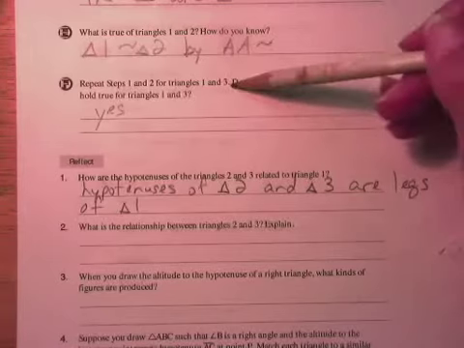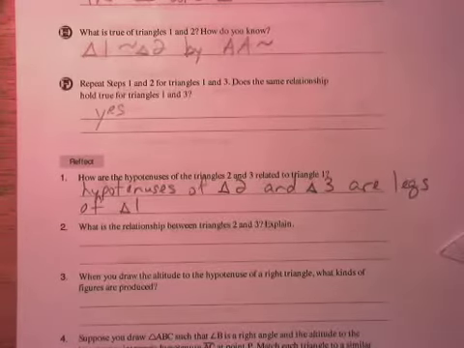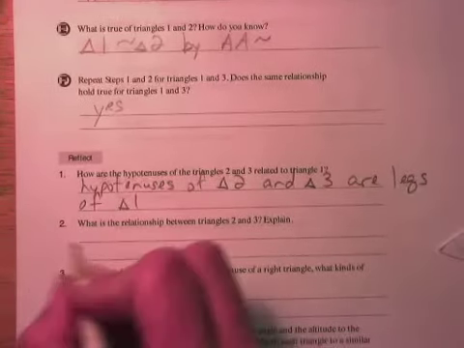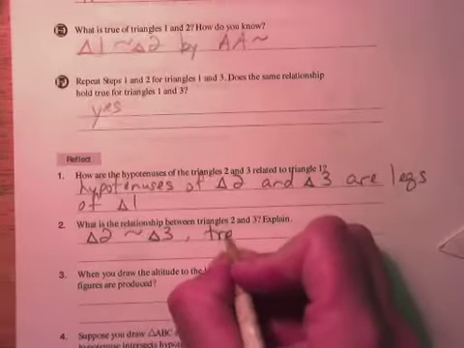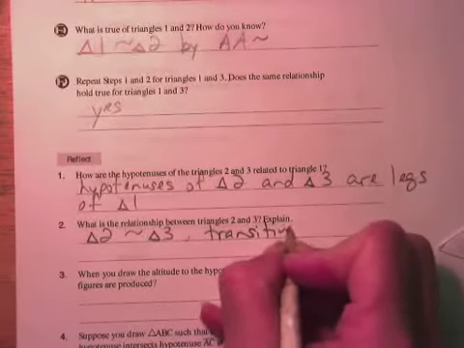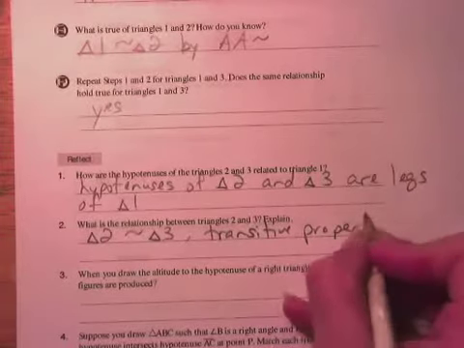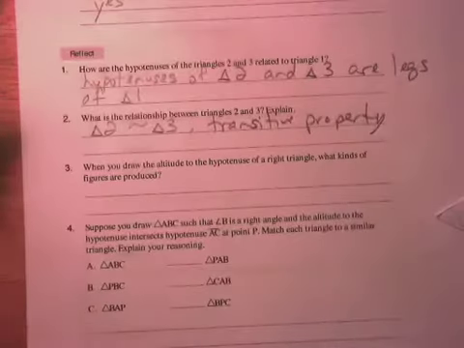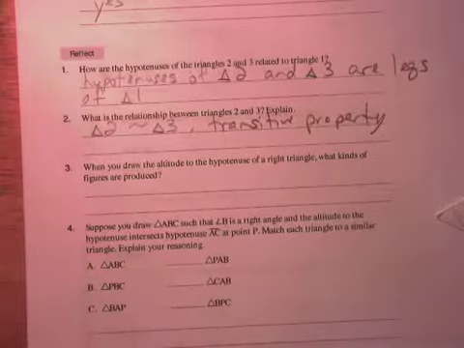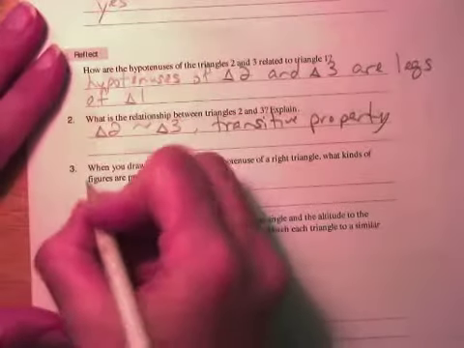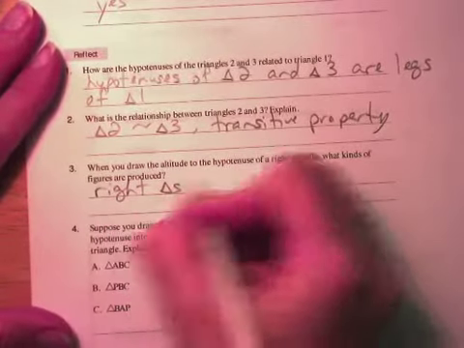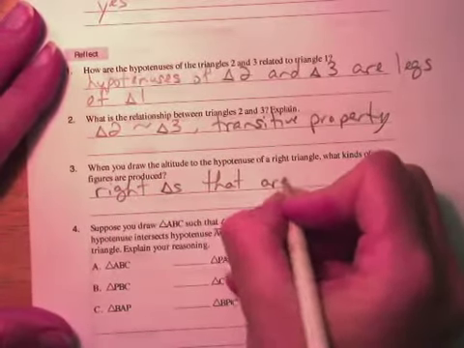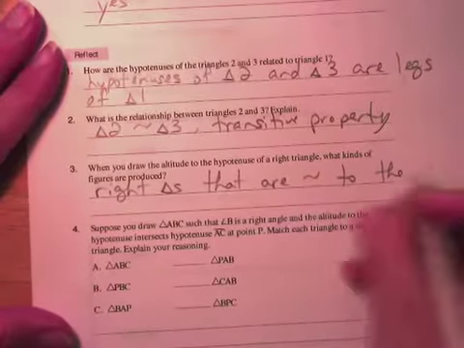Well, if triangle 1 is similar to triangle 2 and triangle 1 is also similar to triangle 3, I could say by the transitive property that triangles 2 and 3 are also similar. When you draw the altitude to the hypotenuse of a right triangle, what kinds of figures are produced? Right triangles that are similar to the original triangle.